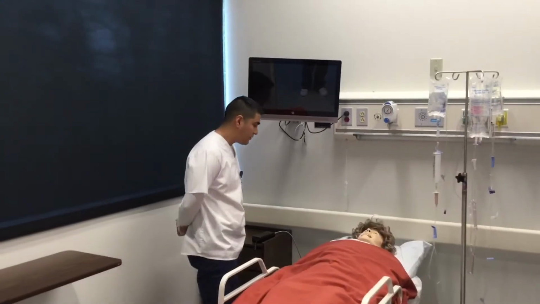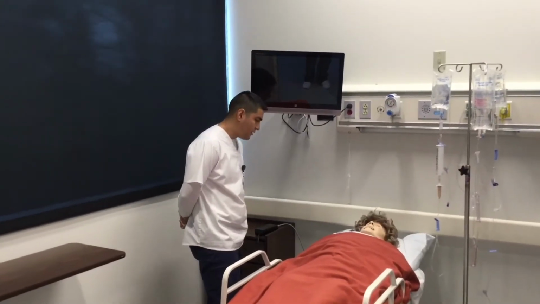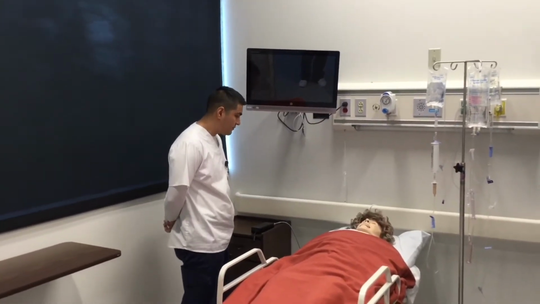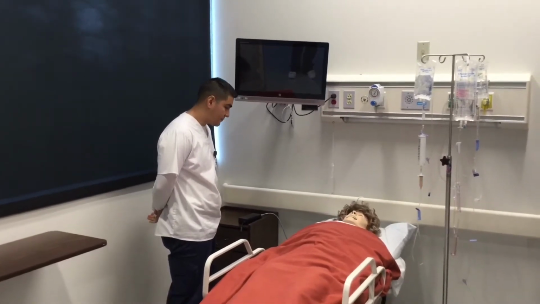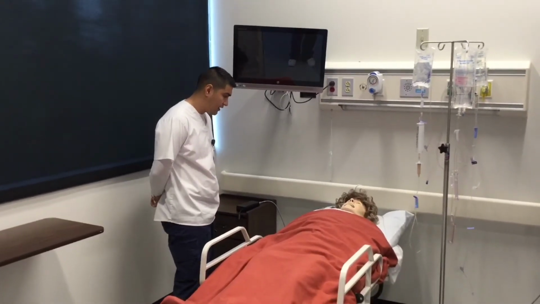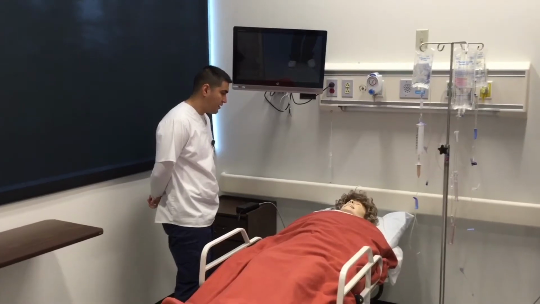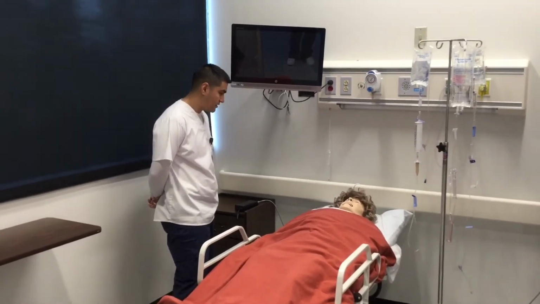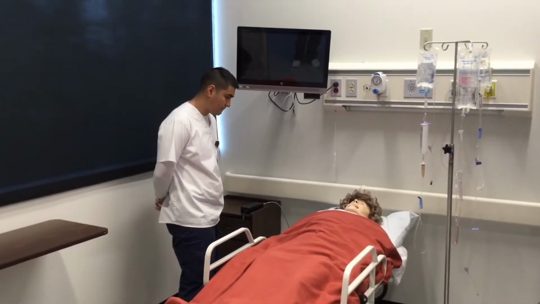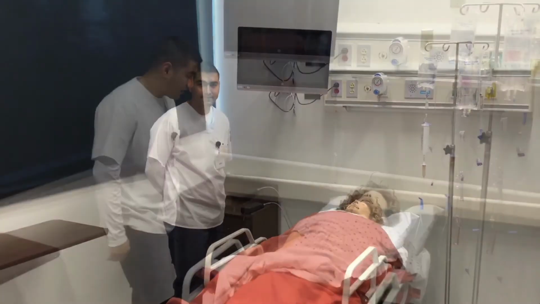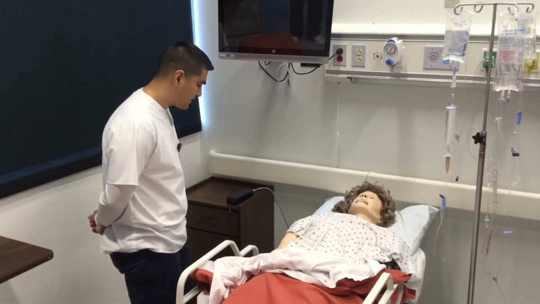Alright, so we're going to be starting the procedure now. What I'll be doing is a focused assessment based on your signs and symptoms. So you had a headache and the diarrhea, so I'm just going to observe and see what possible causes I could find for that. Is that okay? Alright, so now we're going to get started with the focused assessment.